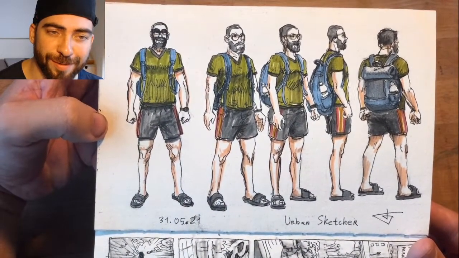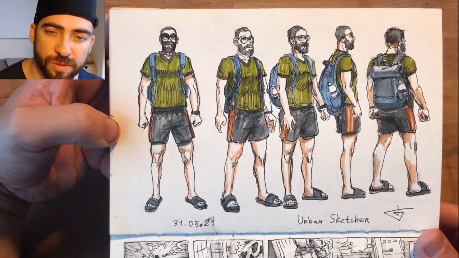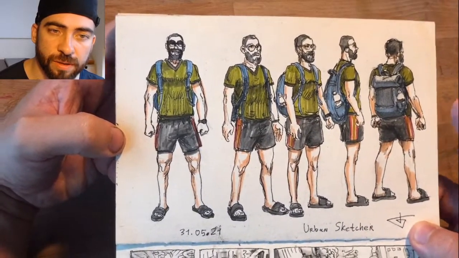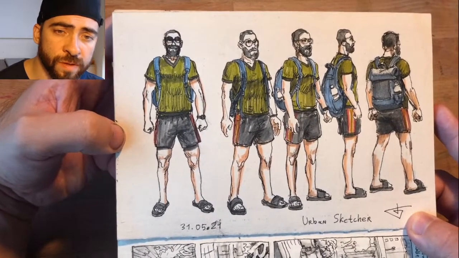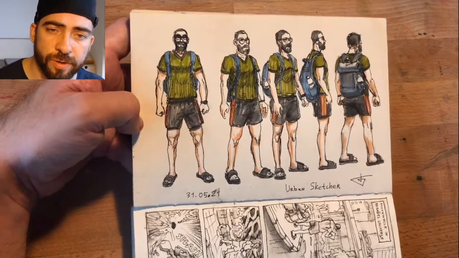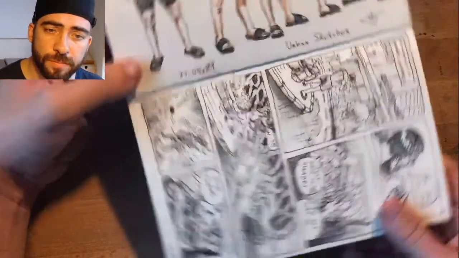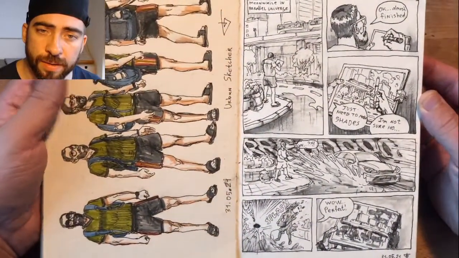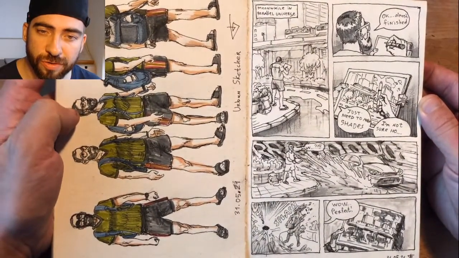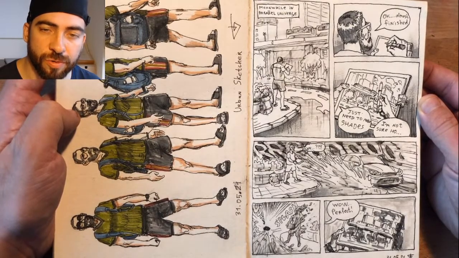So it's my summer look when I take a backpack with water and paper. This is what I take for urban sketching: an A3 board of watercolor paper and pencil, camera, everything put inside. And here I have a comic book, just one page about drawing urban sketch.